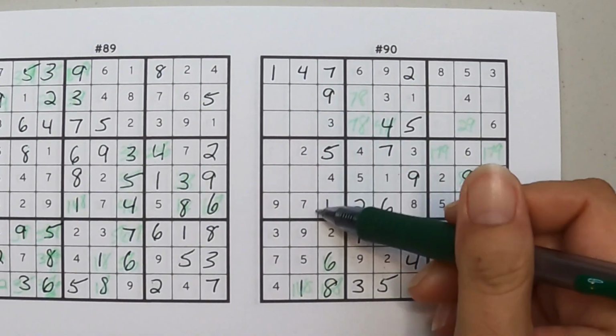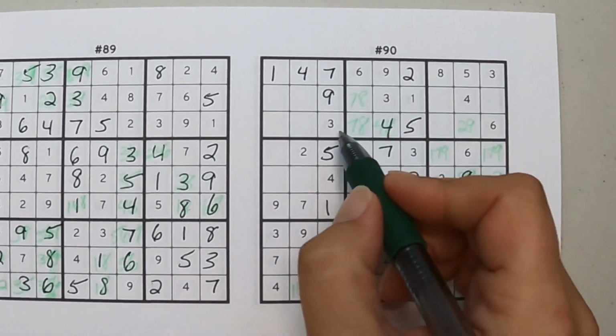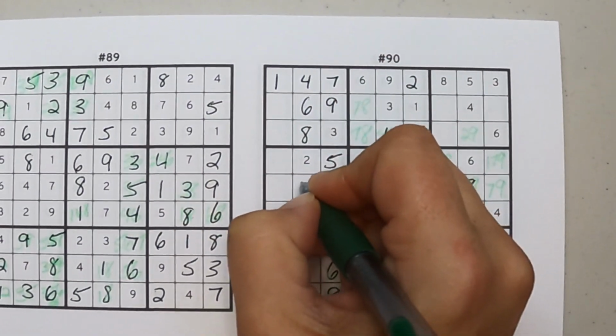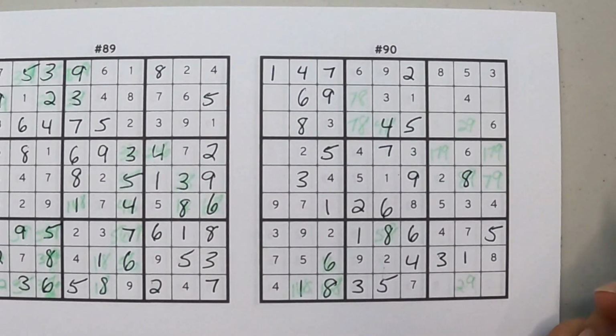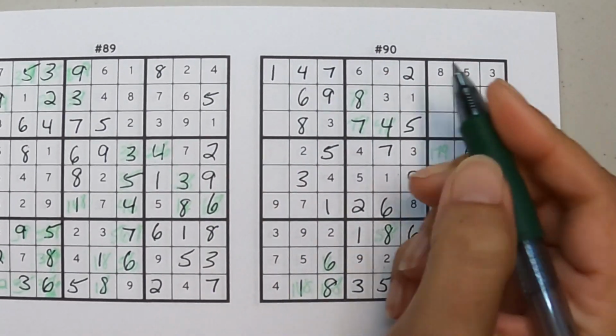For this column now, we're missing 3, 6, and 8. We've got a 3 and 6 here, so this is our 8. That 3 makes us our 6, 3. That 8 makes this our 7, 8.